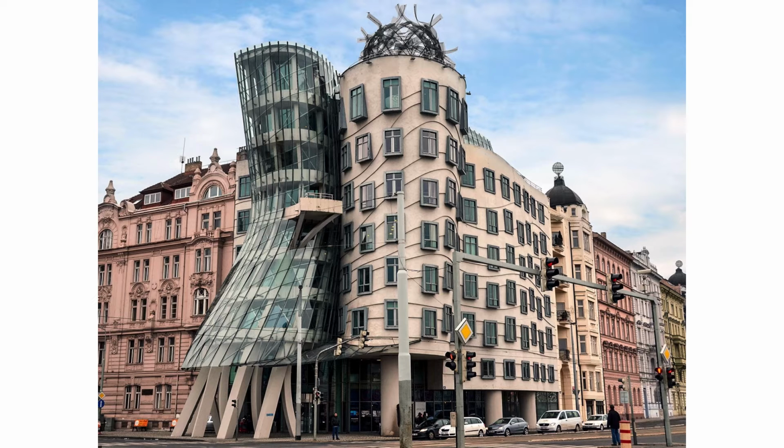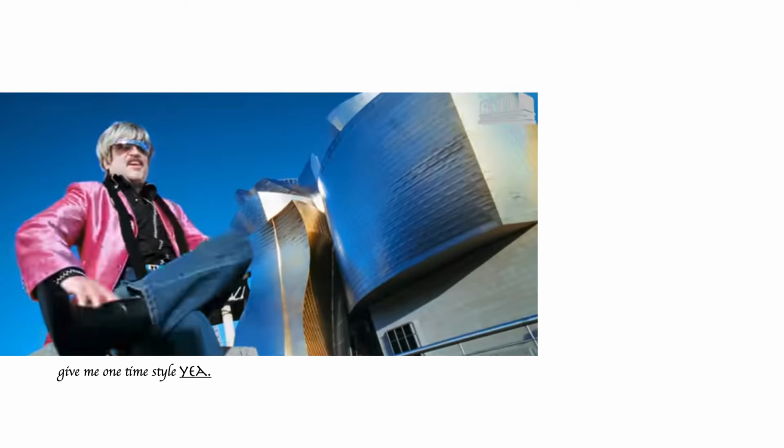Otherwise, it would be very difficult to make this building with such fine detailing. And especially if your hero is going to shoot a song in front of one of Frank Gehry's buildings, then it has to come out exactly right.